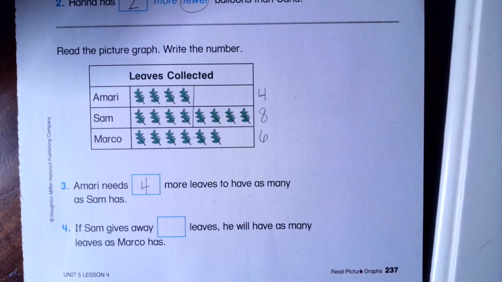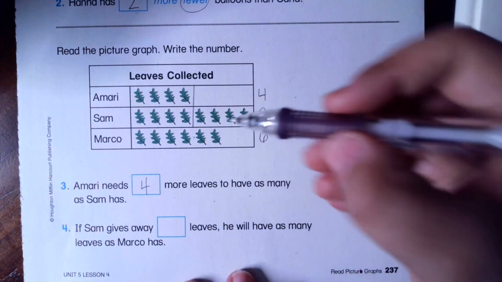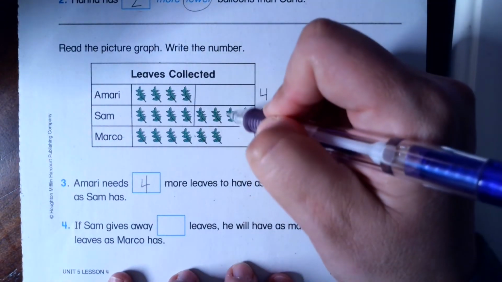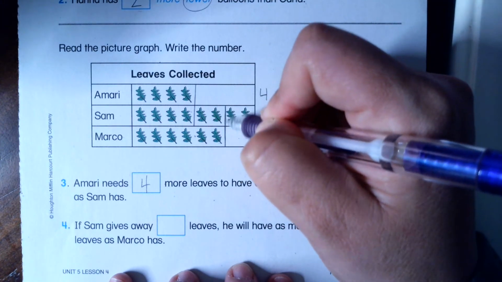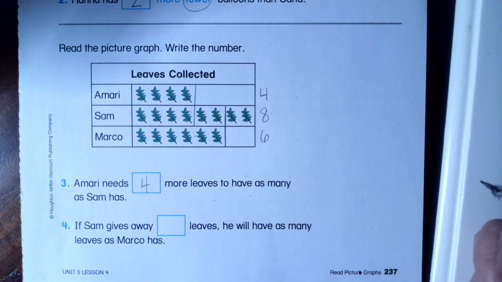Now let's look at number 4. It says, if Sam gives away blank leaves, he will have the same amount as Marco. So let's take a look at Sam and Marco. We know that they line up right here. This is where they have the same amount. So how many does Sam have to cross out to get the same as Marco? Take a minute and figure that out. How many does Sam need to cross out to have the same as Marco?